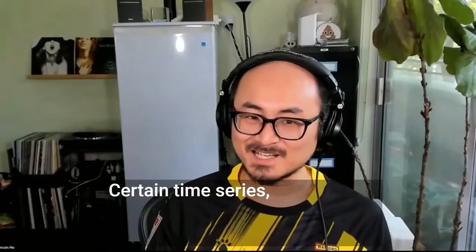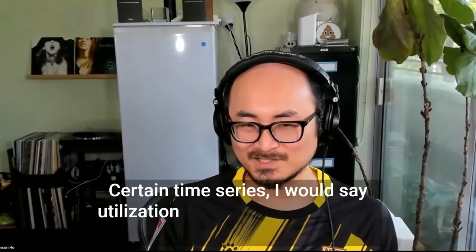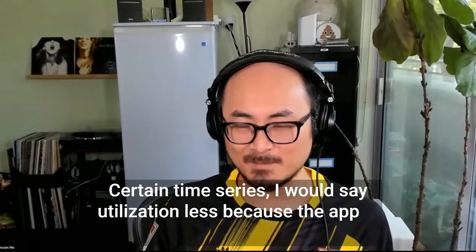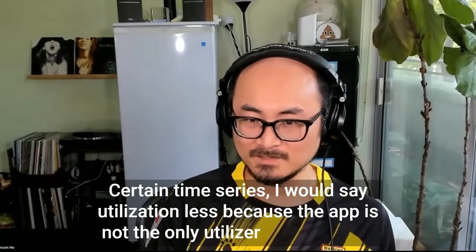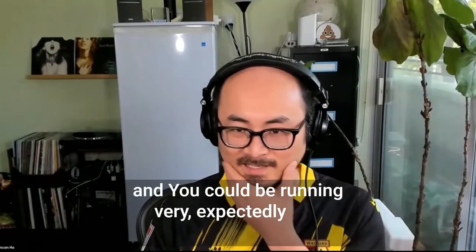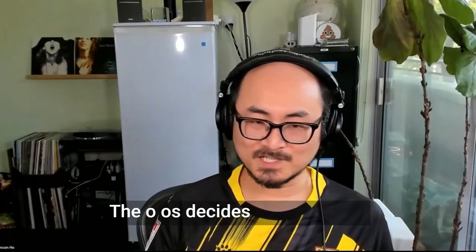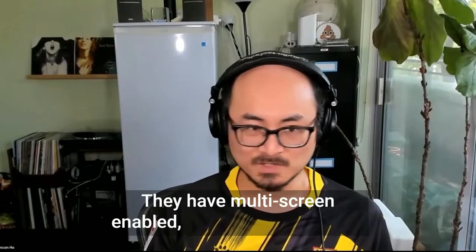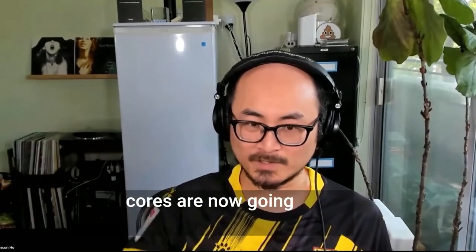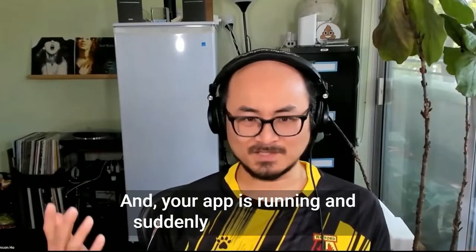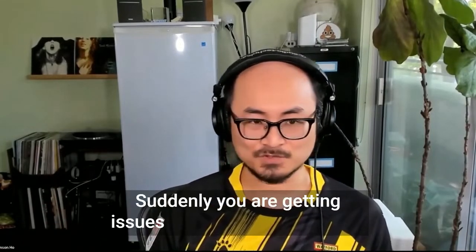Certain time series, I would say utilization less so, because the app is not the only utilizer of resources. You could be running very expectedly, and something at higher priority, the OS decides to schedule. Somebody starts a video in the corner of their tablet. They have multi-screen enabled, and suddenly the fast cores are going to the tablet video. And well, your app is running, and suddenly things are slow. Suddenly you are getting issues you didn't get before.